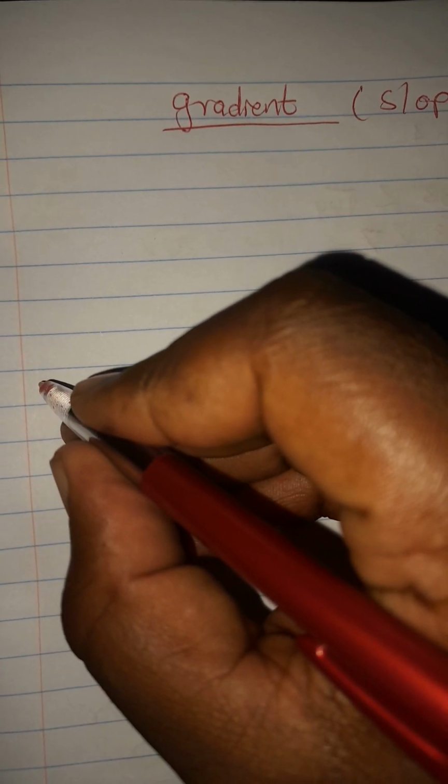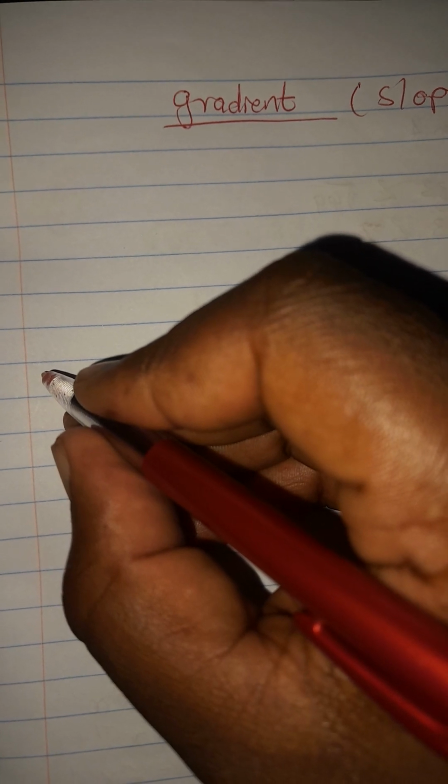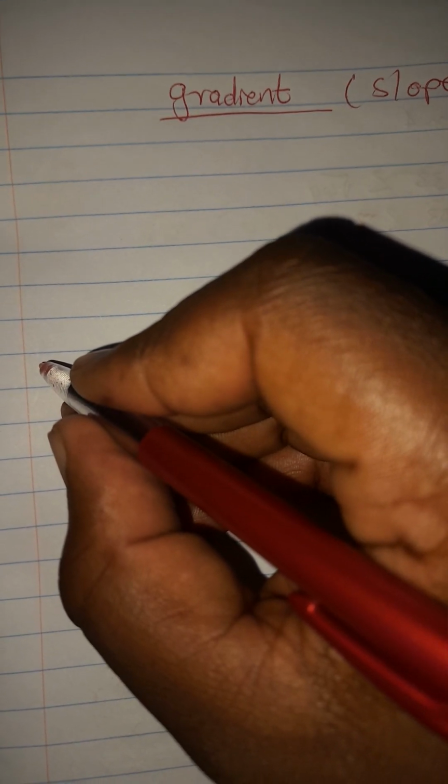Hi guys, in this video we are going to work with gradient. What is a gradient? A gradient measures steepness or direction of a line. When we're talking about the slope, it measures the steepness or the direction of a line. I hope you're noting that. It measures steepness or the direction of a line.